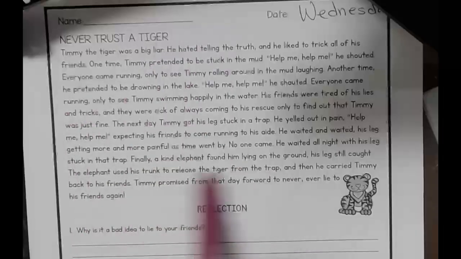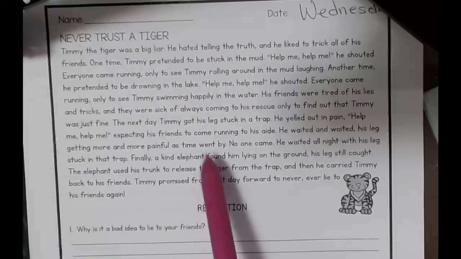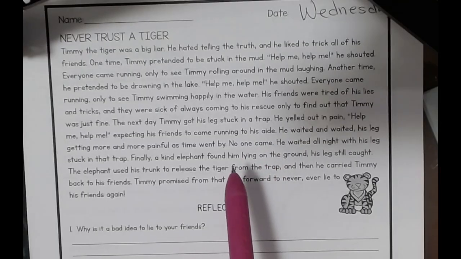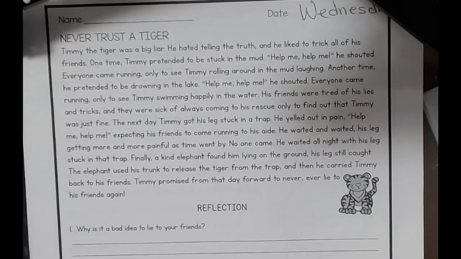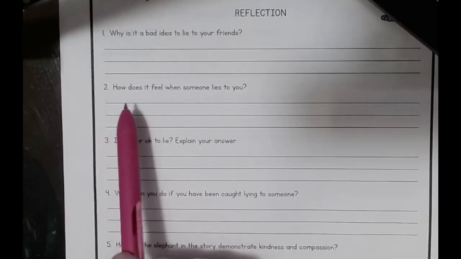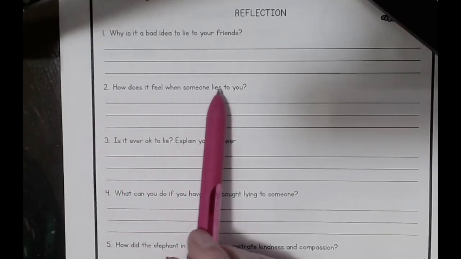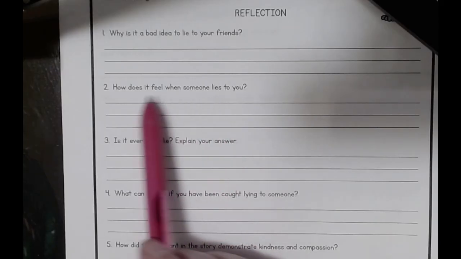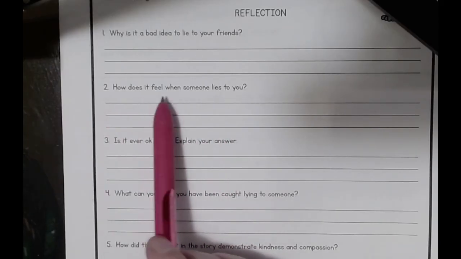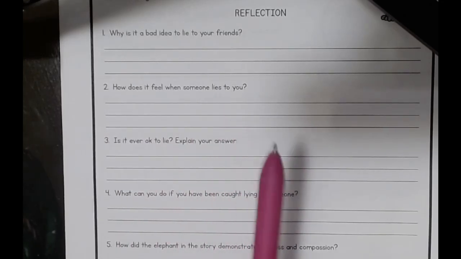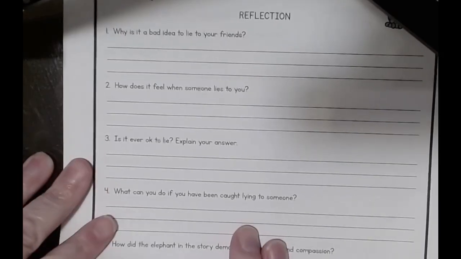And then looking up here, give me some information. Tell me something from the passage. If your student is just making up stuff as they go, they're doing it wrong. Sorry to tell you. Okay. Down here, number 2 says, how does it feel when someone lies to you? Well, that one's going to be an own personal opinion. So they could say, I feel sad or mad when someone lies to me. I don't know, maybe some of them feel happy. Who knows?